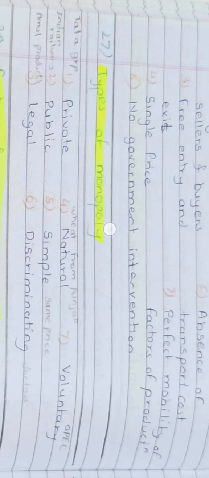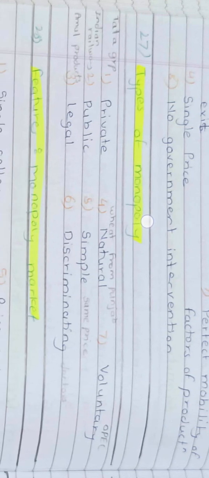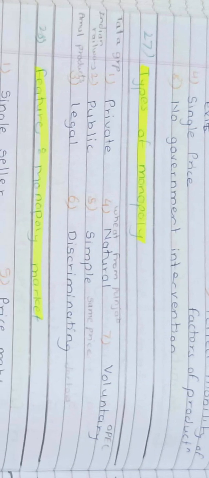Now let's see types of monopoly. First is private monopoly, for example Tata Group. Public monopoly, for example Indian Railways. Third is legal monopoly, which contains Amul products. Fourth is natural monopoly, which contains wheat from Punjab. Simple monopoly, that is same price for all the customers or buyers. Discriminating monopoly contains doctors charging fees according to the standard of living of their patients.